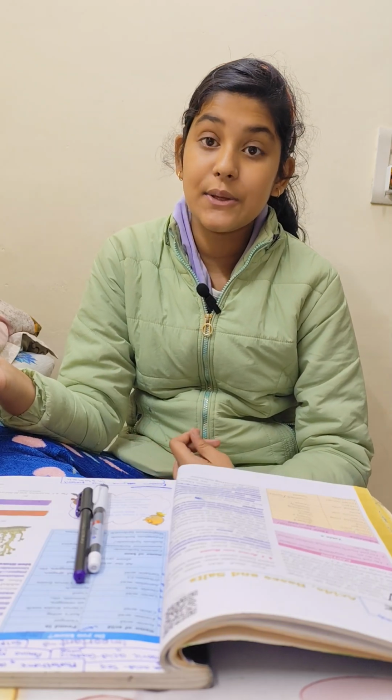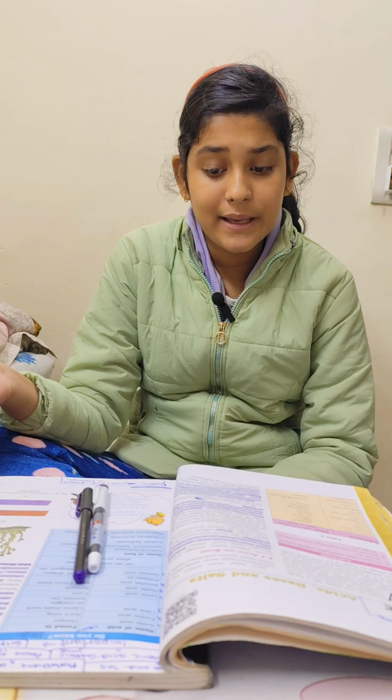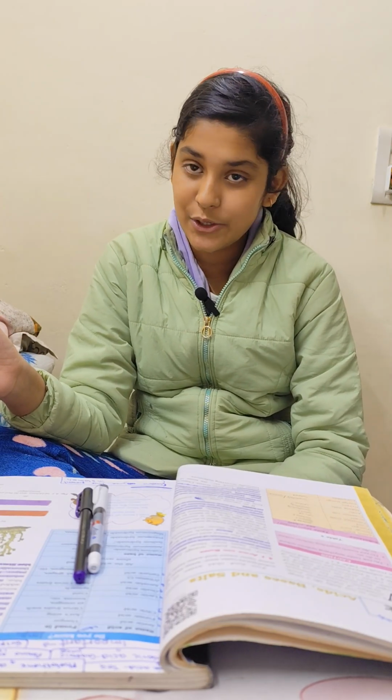Okay, now let's talk about the various indicators. Now what is the need of an indicator? A special type of substances are used to test whether a substance is acidic or basic, and these substances are known as indicators.